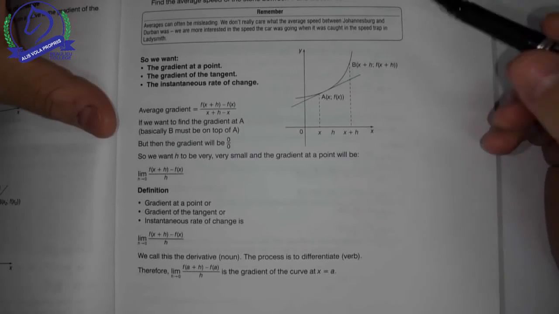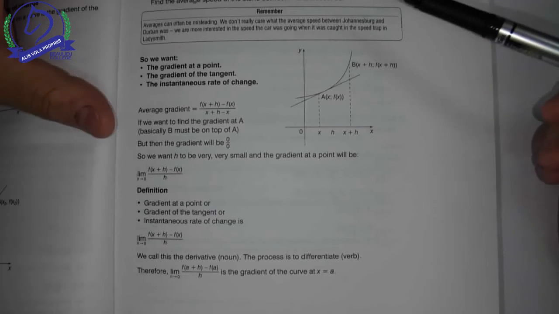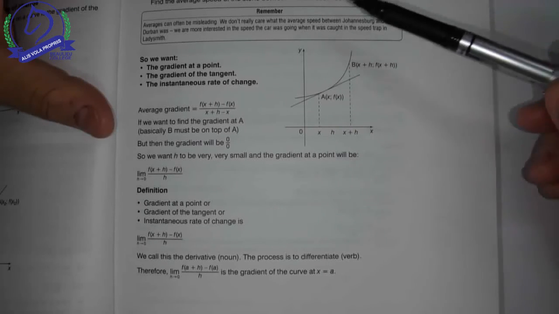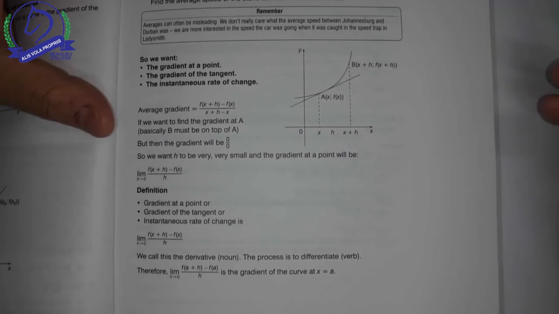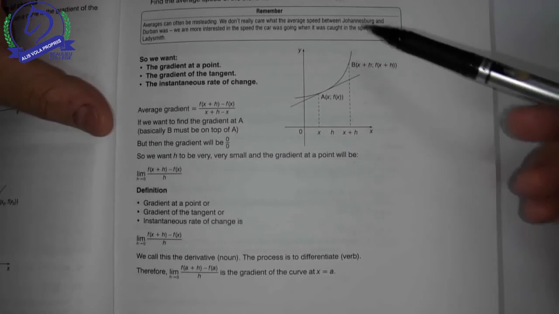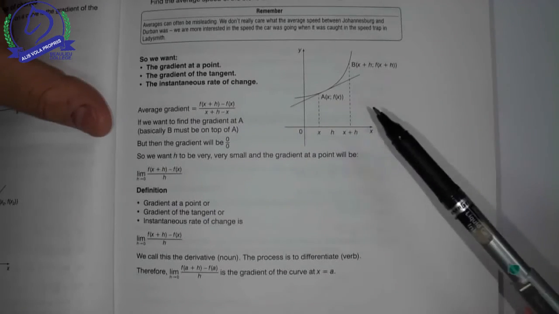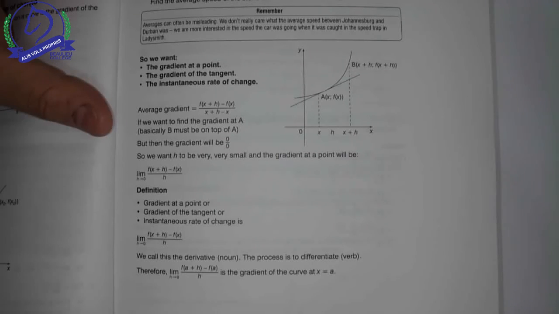So as I was saying, and I didn't actually look at this as an example, average can often be misleading. Okay, we don't really care what the average speed between Johannesburg and Durban was. We are more interested in the speed the car was going when it was caught in the speed trap in Ladysmith, or when it was caught behind a car going at Wardens, etc. So we are not focusing anymore on our average. We want the gradient at a point. So we want the instantaneous rate of change at a particular point.